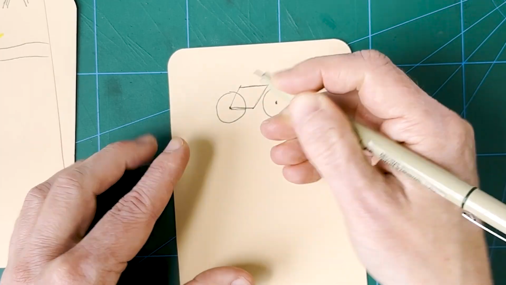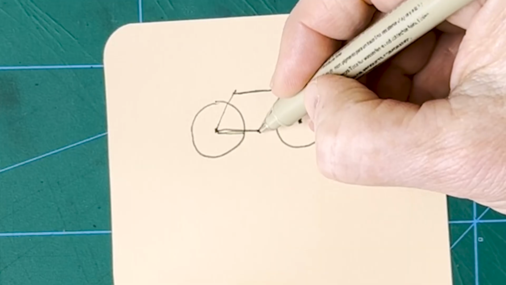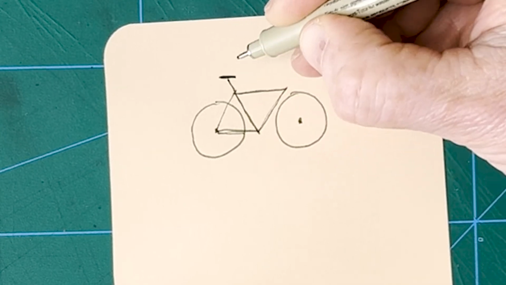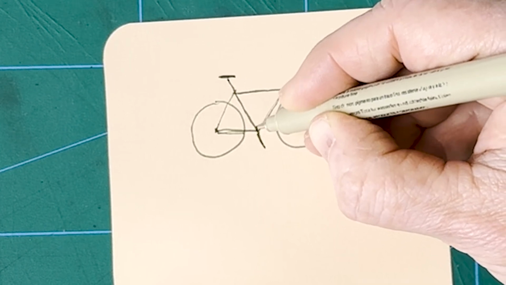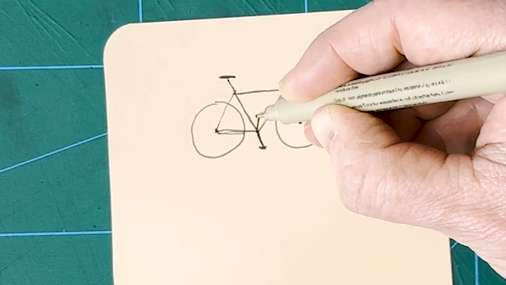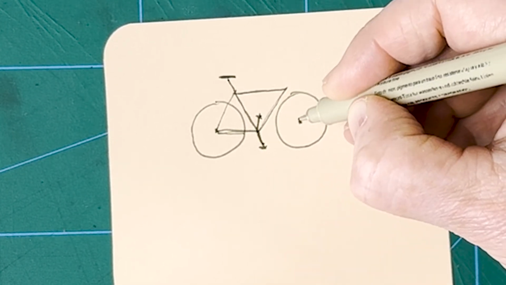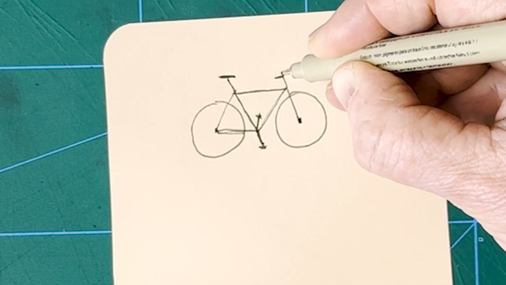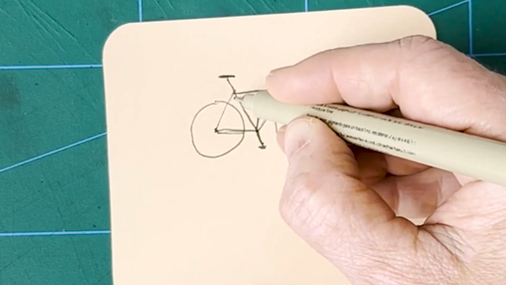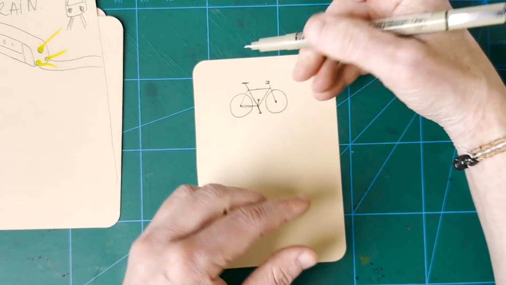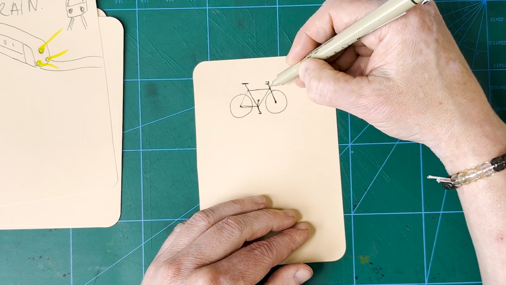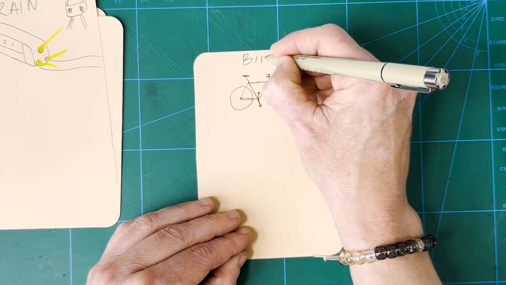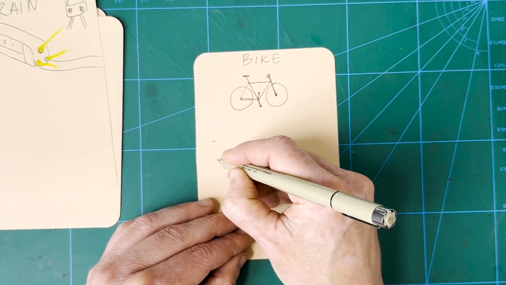So then you have these 2 shapes, and here is where you sit, and here is where you move the bike. And then you can, from the center point here, up here, is where you steer the bike. So then you have a bike. So 2 circles, and then this, and the line, and the line. Yeah, so here is the bike. And then you can write what you need to do.